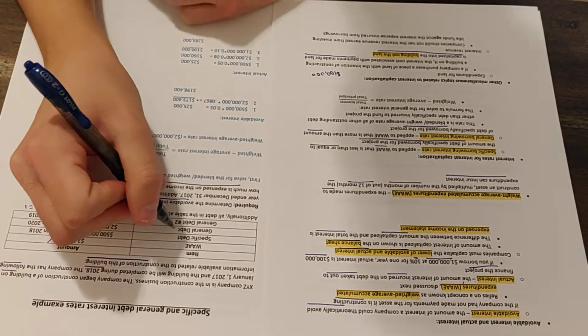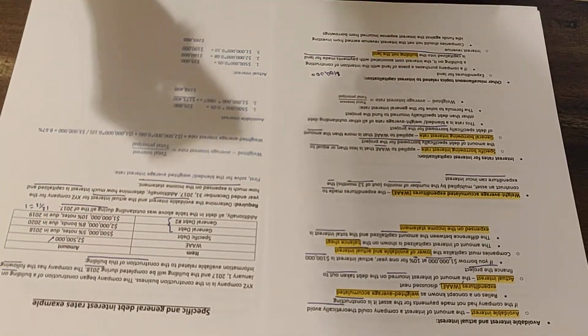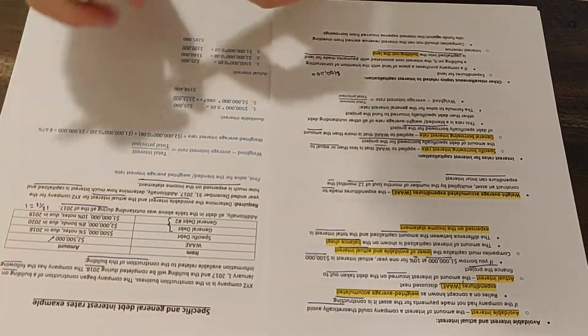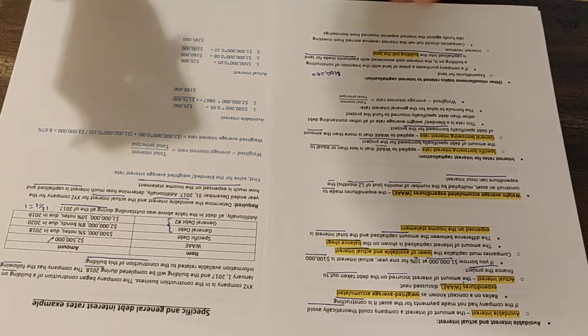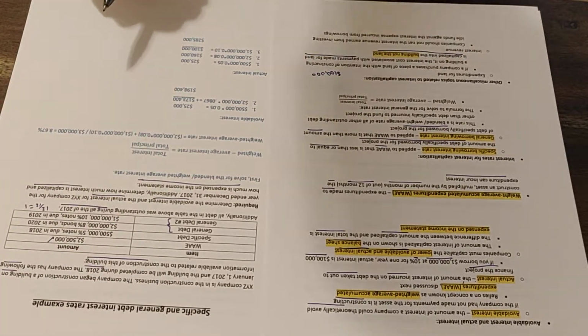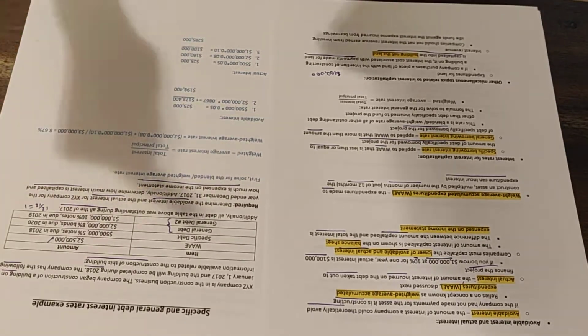Basically for the construction of this building. Then on top of that, they have two pieces of general debt. When we see general debt, that means that's other debt that's outstanding that is not specifically taken out to finance this project. So we have two types of debt. That's why these become a little bit complicated. We first have specific debt, and then we have general debt.